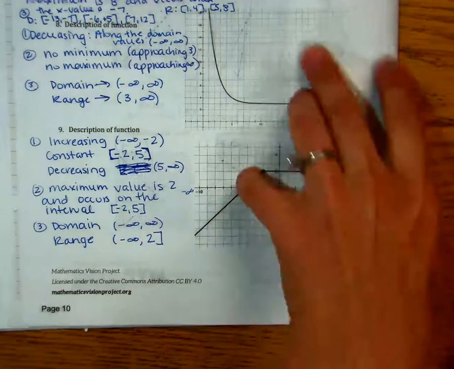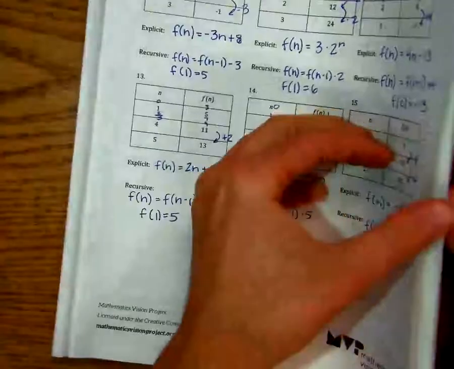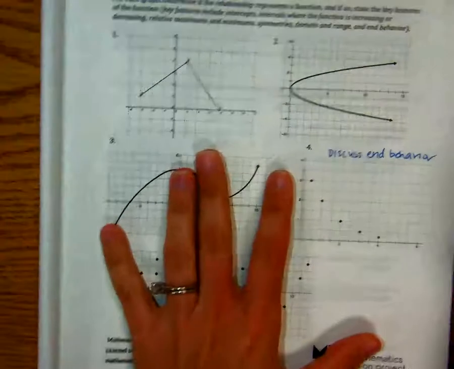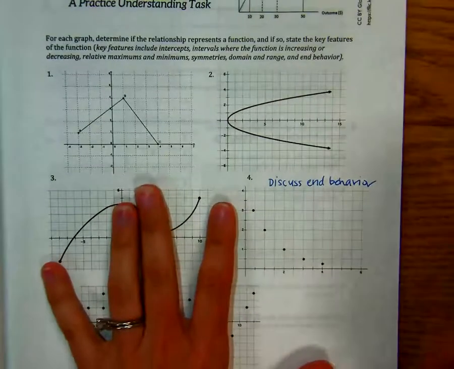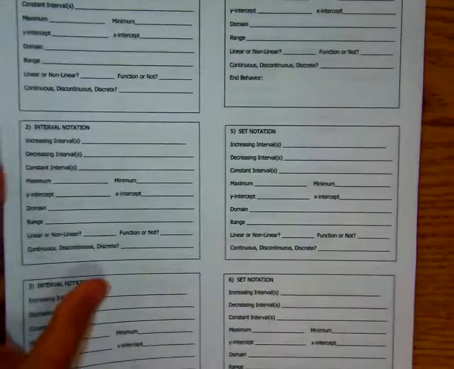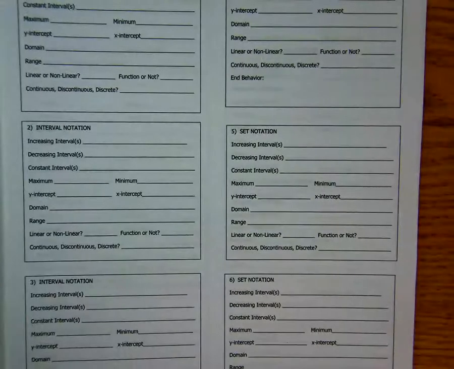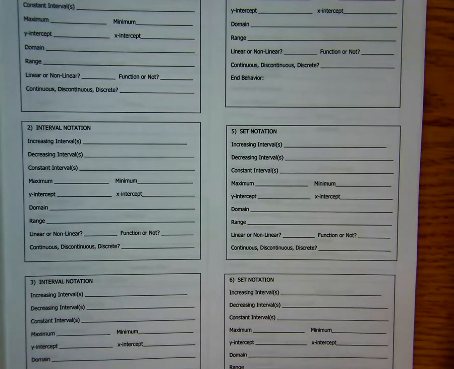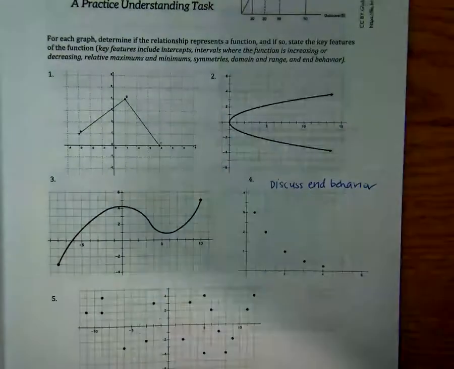You're actually going to go ahead and scoot over to page 13. And your substitute is going to give you a sheet that looks like this to help mark your answers. They have a lot that they want you to tell about each of these functions, so there's certainly not enough room to do everything that they want.